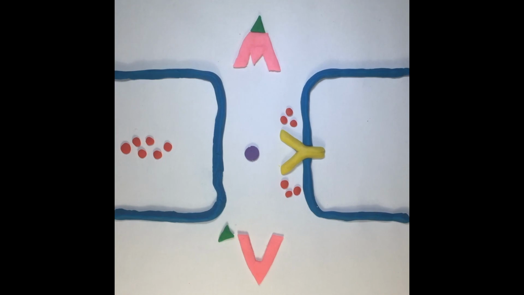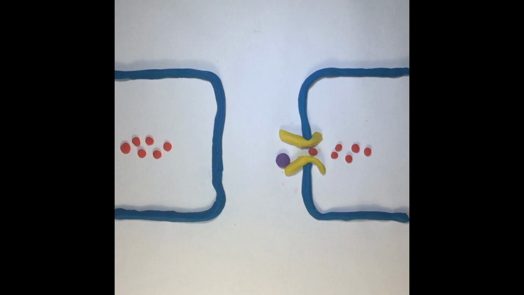These work competitively or non-competitively, preventing the breakdown of acetylcholine and increasing the amount of time that it is present in the synaptic cleft. This allows acetylcholine to bind to the receptor and the action potential to continue.